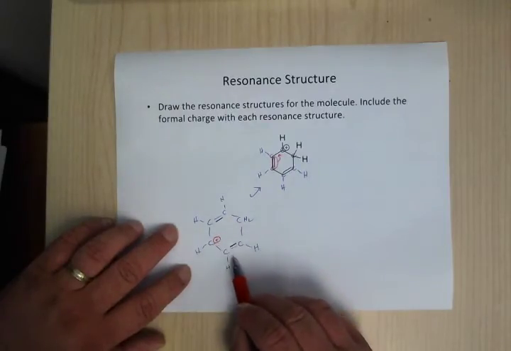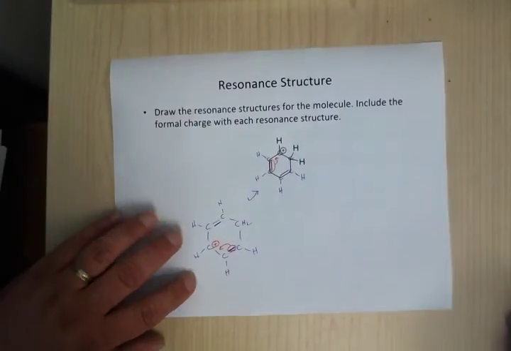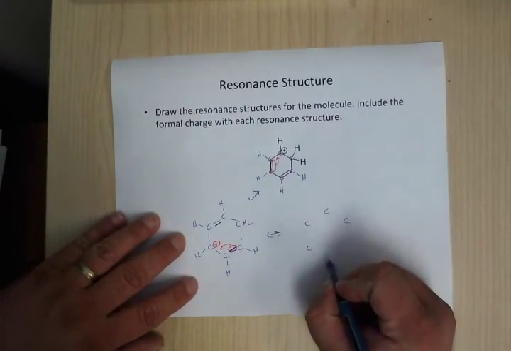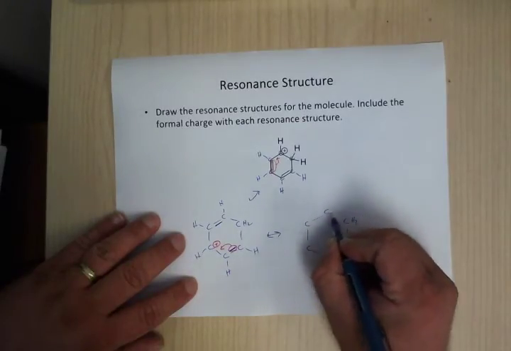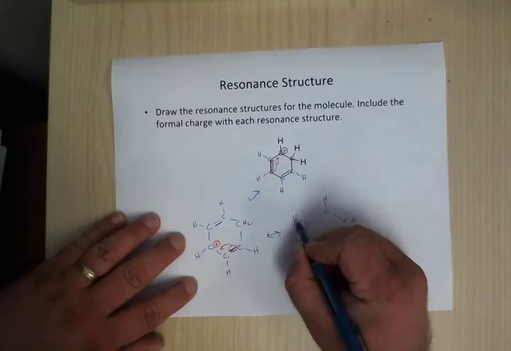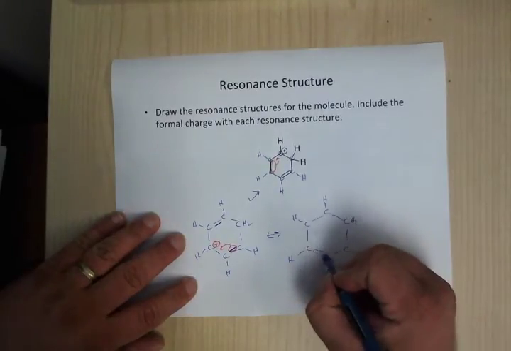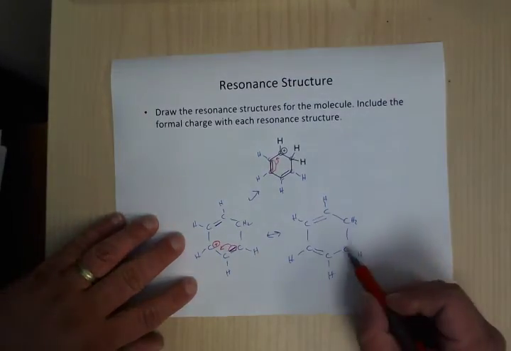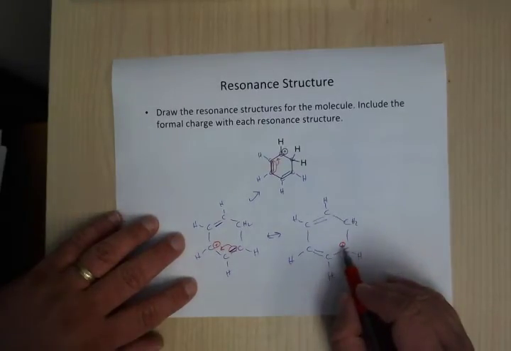But that's okay because he's going to talk to this neighbor and say, hey, can you help me out? And he says, sure, I'll move one of these bonds over there. So now that double bond's been moved over here. So now that guy only has 3 bonds, so now it has the positive charge.